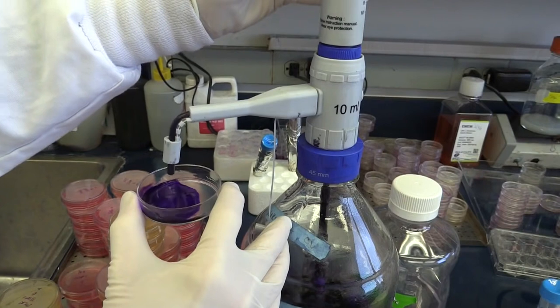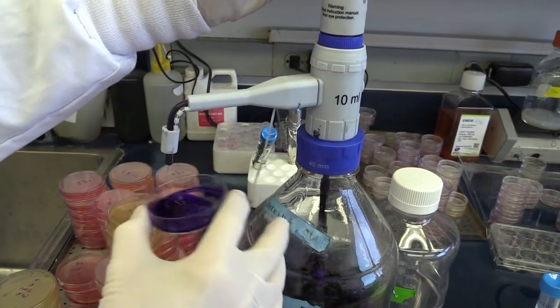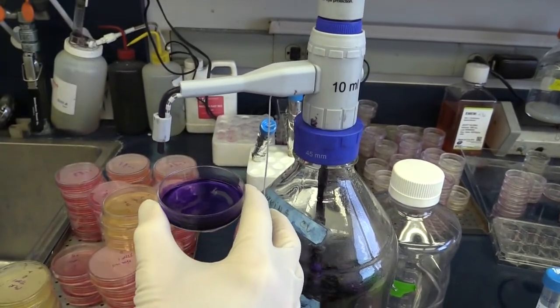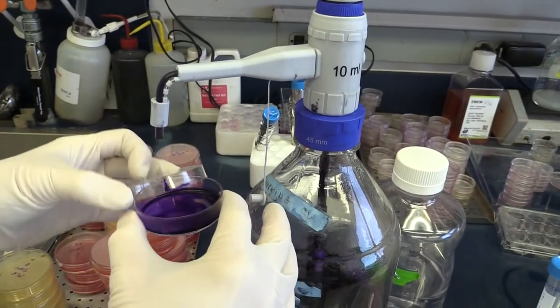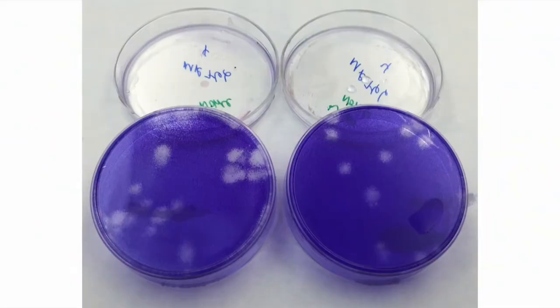Finally, we add a dye to the cells, and we use a vital dye called crystal violet, which stains living cells. The plaques are then visible as clearings against a purple background, clearings where the virus has killed off all the cells. Calculating the virus titer is easy.